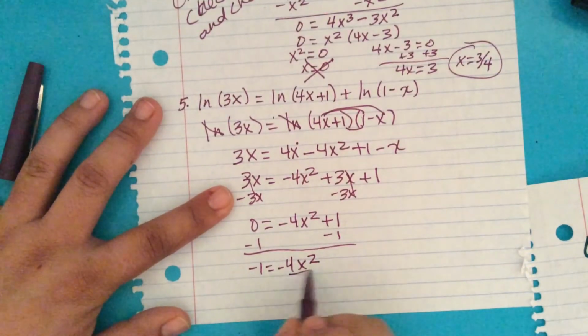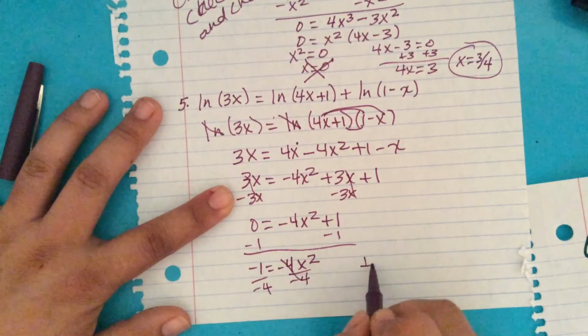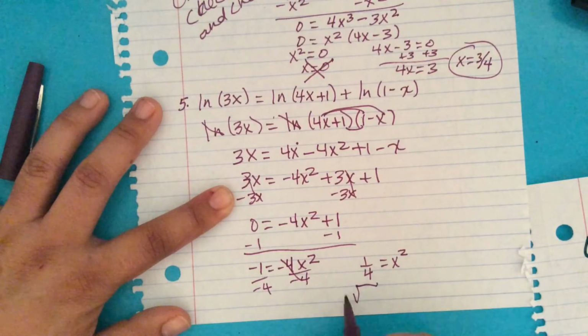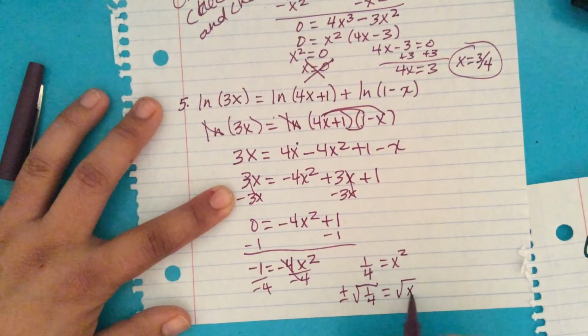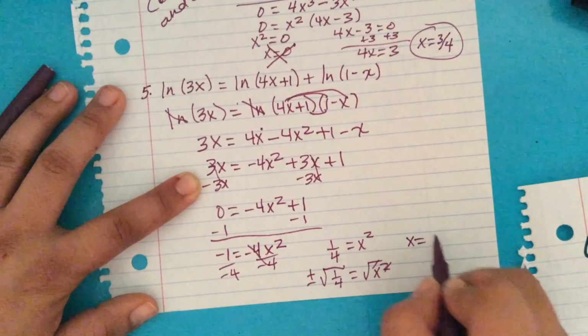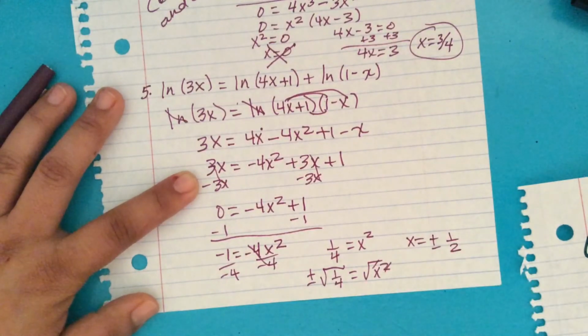Divide by negative 4. So then that's 1/4 equals x squared. Take the square root and it's plus or minus 1 over 4. Square root of x squared, those cancel. So x is equal to plus or minus 1 over 2.